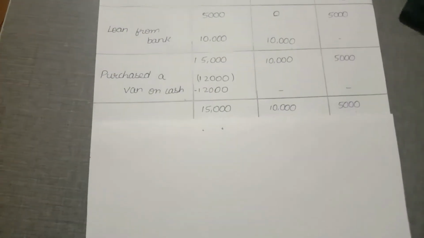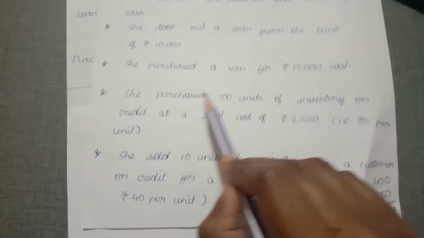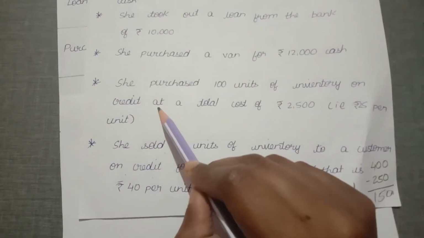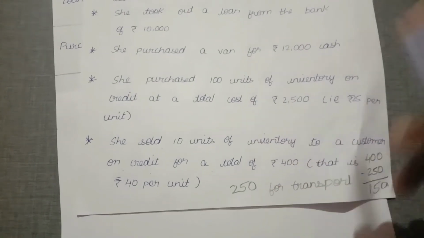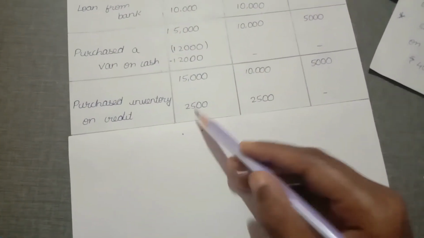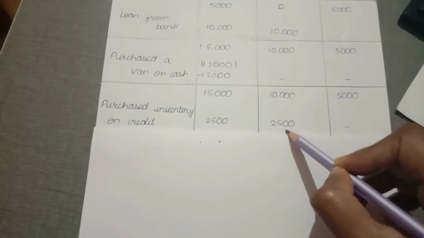The next transaction is she purchased 100 units of inventory on credit at a total cost of rupees 2,500. She has purchased inventory on credit. So 2,500 on credit comes under liabilities, so we have to write it on the liability side, that is 2,500.